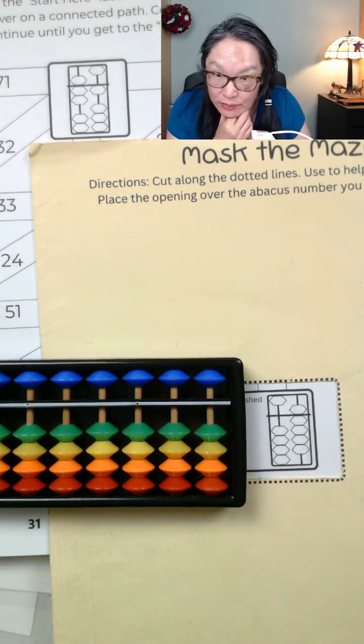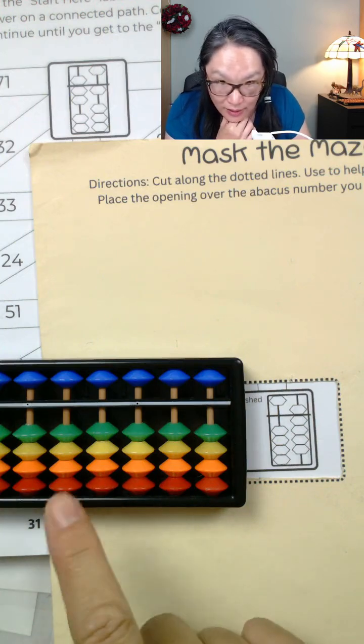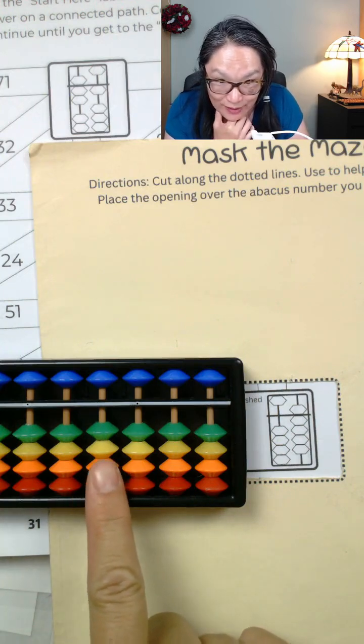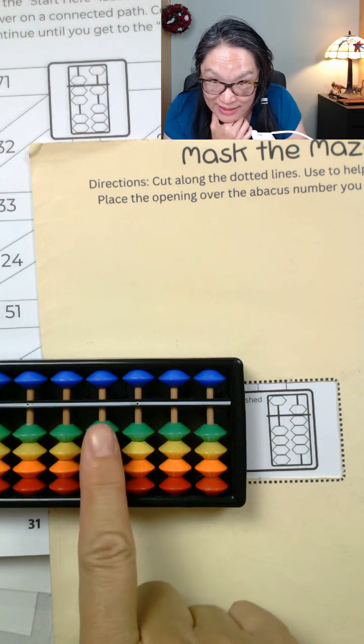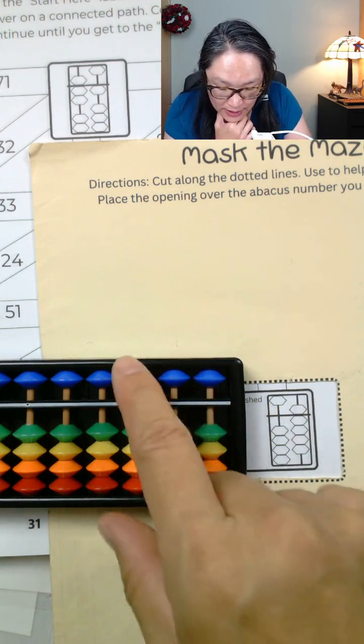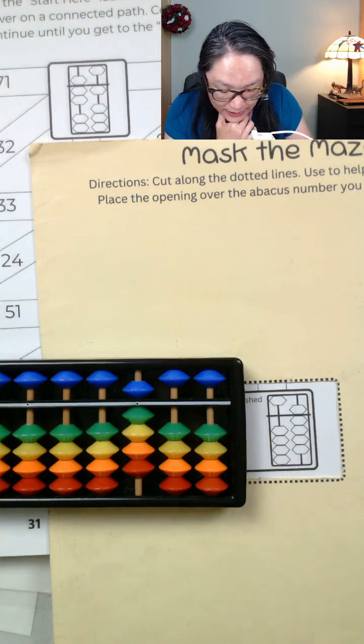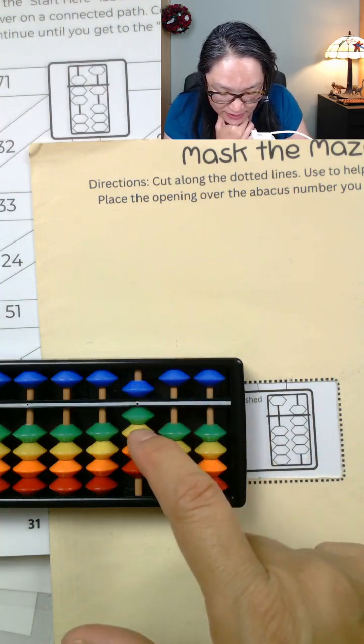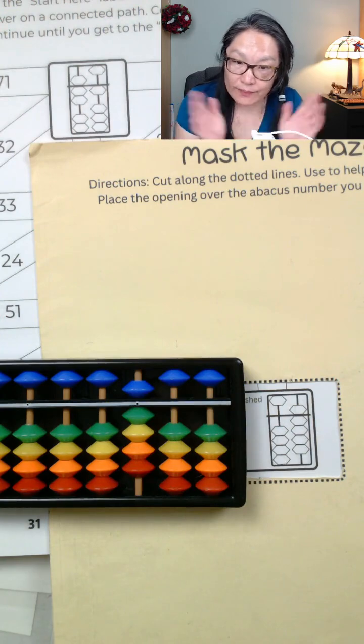And so we have this number. This is my 10s. There's nothing on my 10s. And then this is my 1s. It is 9. How do I know? 5, 6, 7, 8, 9. And there we go. That's it.